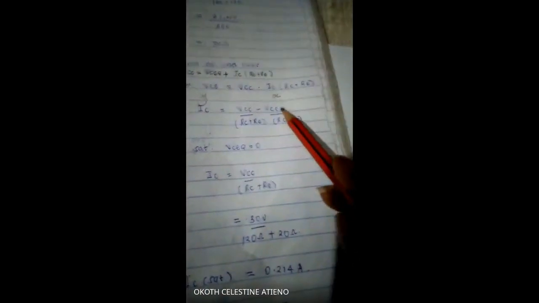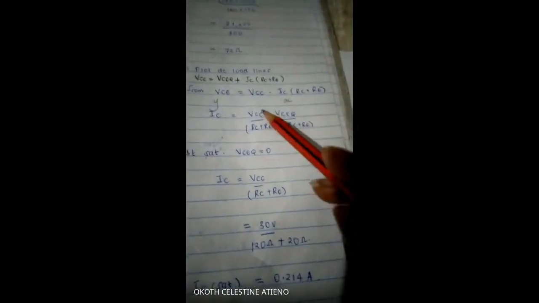We've made this the subject, because it's in the Y. We have our X here, VCEQ is X. So we're supposed to plot the DC load line. At VCEQ equals 0, we'll get the Y-intercept, and it is VCC over RC plus RE.